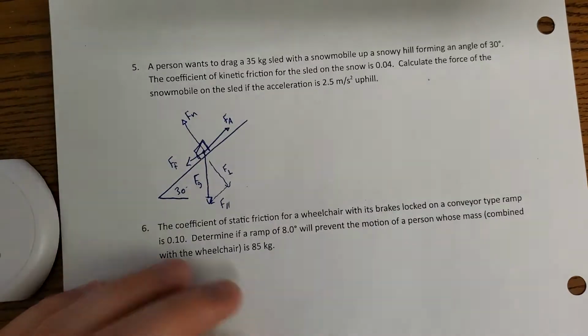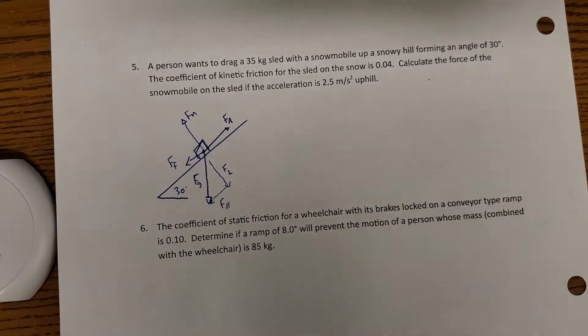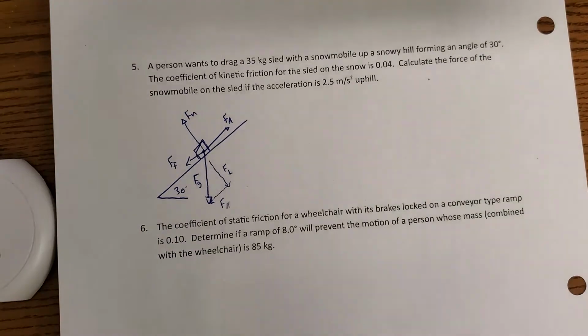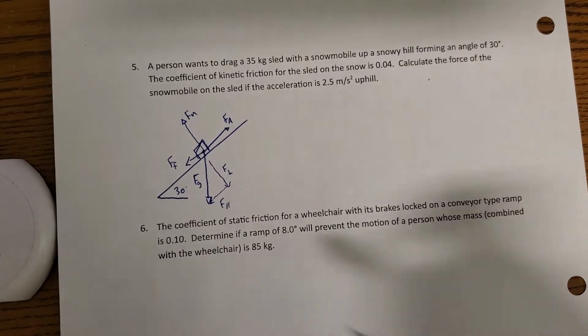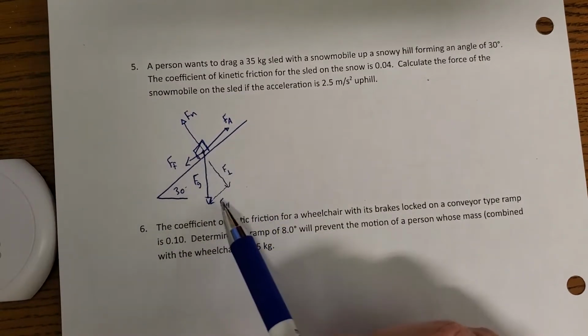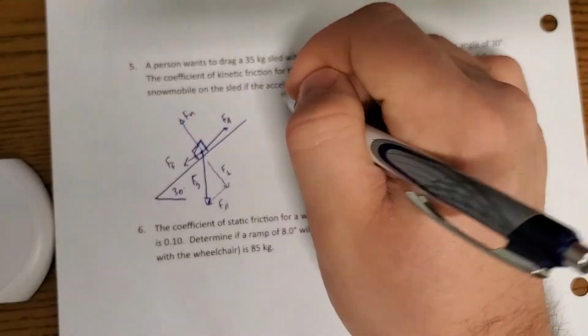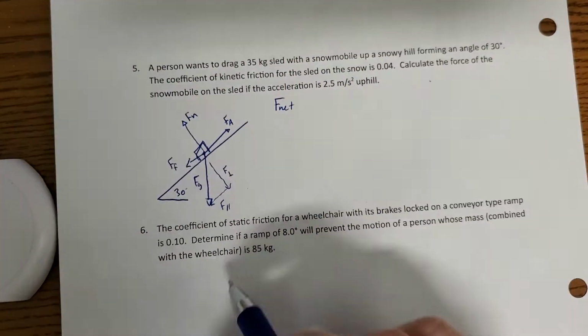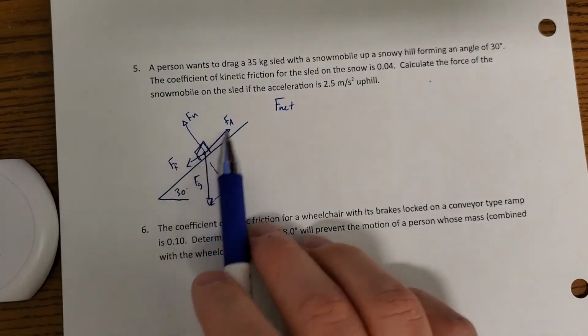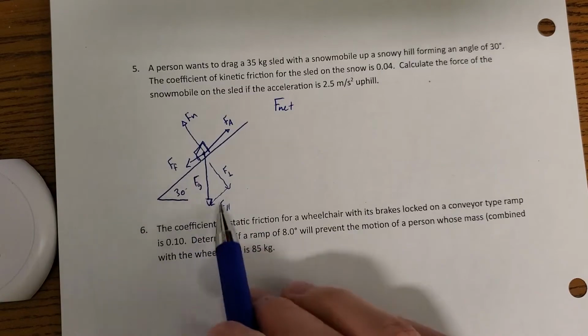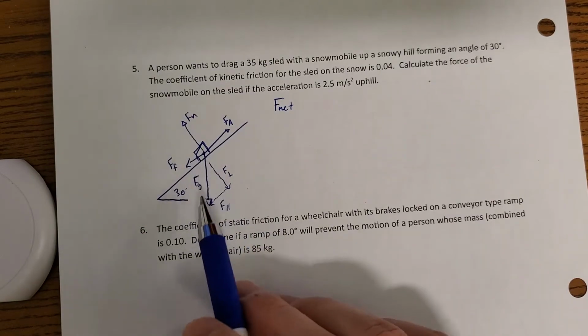Okay, we've done similar problems like this, but they didn't involve a coefficient of friction, so this one will just be a little more math heavy than our previous examples. Alright, so I hope what we can talk about right now is just that the net force, which will be up the hill, is the applied force, subtract the forces down the hill, which will be parallel and friction.